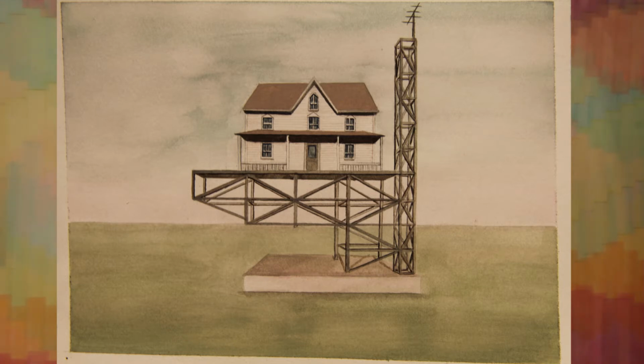For the structure for that, I actually Googled crazy structures online, and this was an actual grain elevator for the structure. I just switched the house on top from the grain elevator, but this structure actually exists, which made me feel like, whoa, that's so crazy.